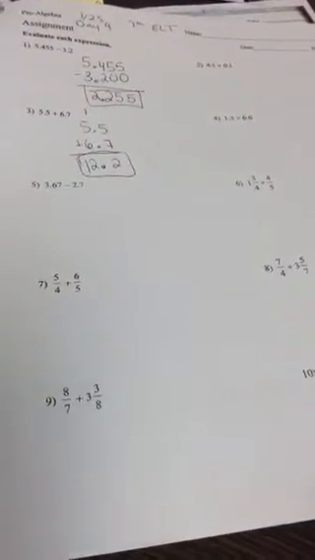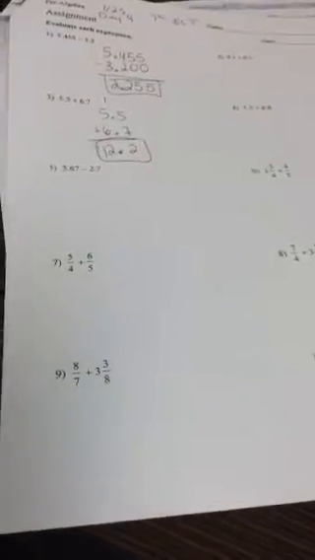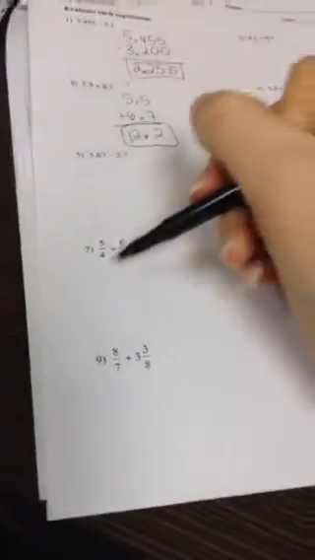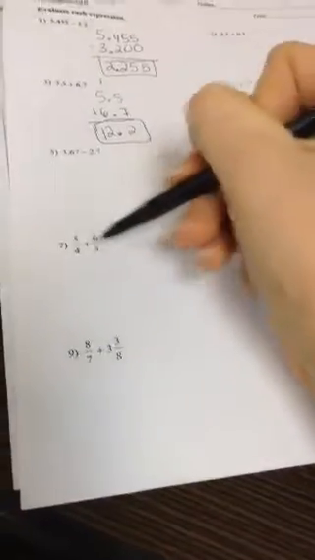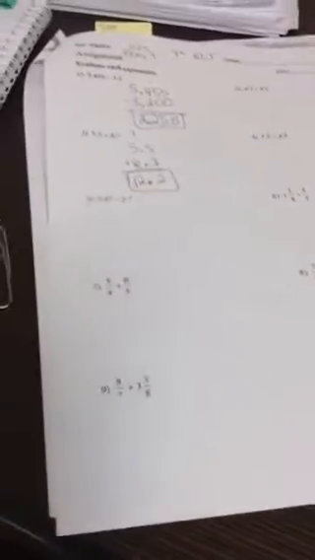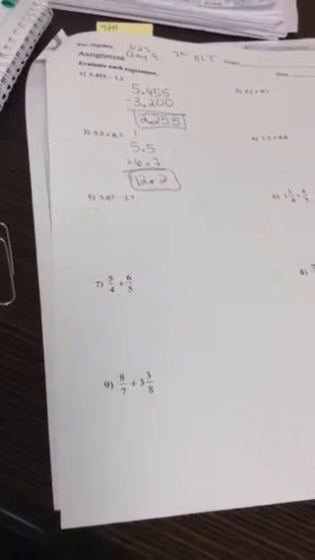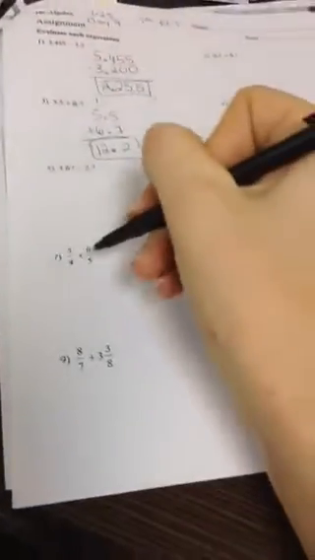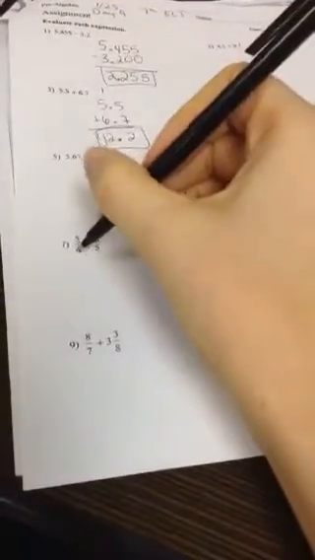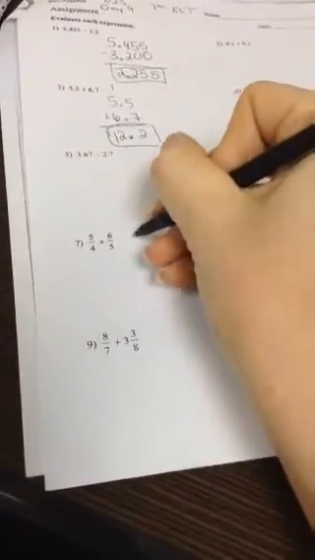Okay, now, when I'm adding fractions, I can't add fractions that aren't the same denominator. So I have to change them into the same denominator.